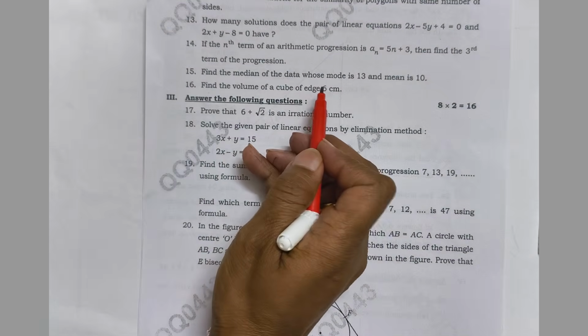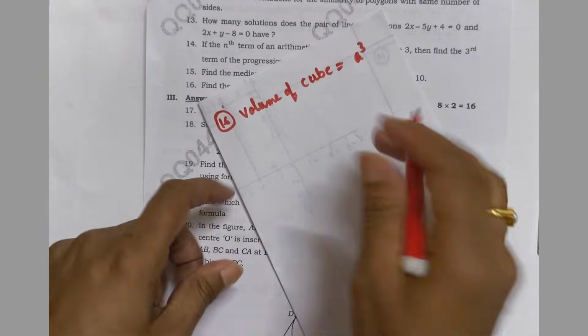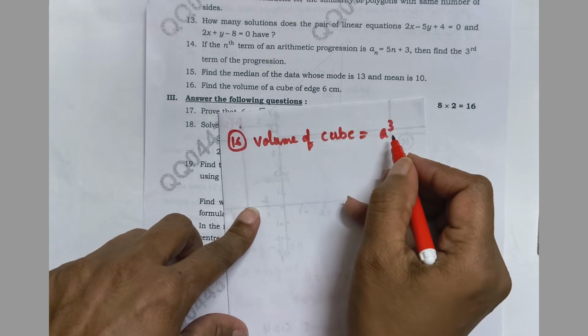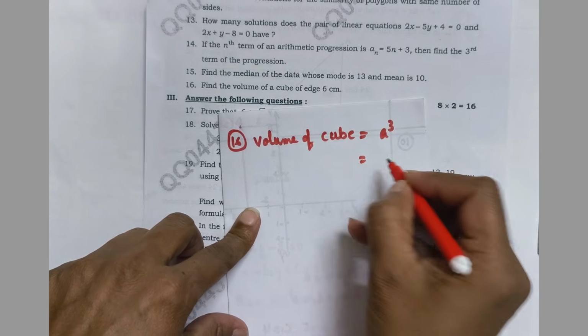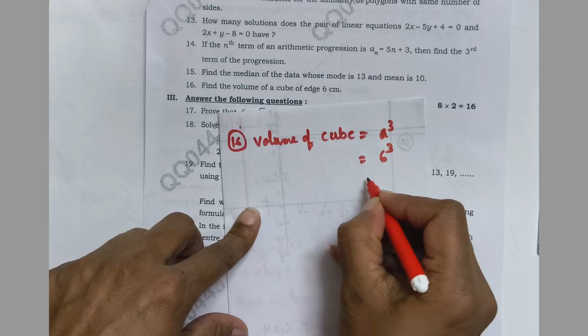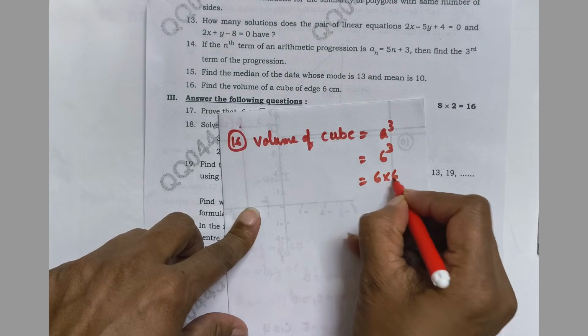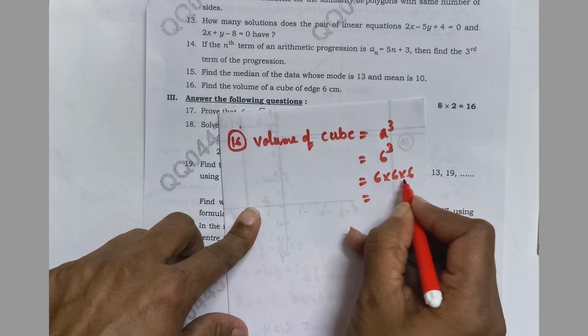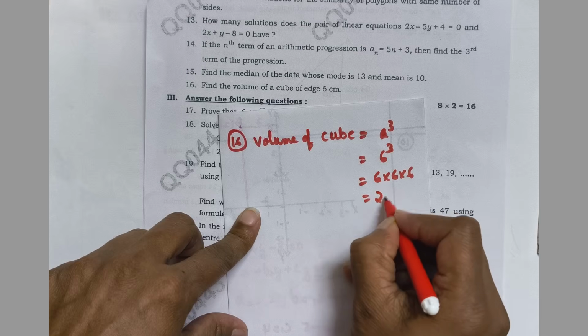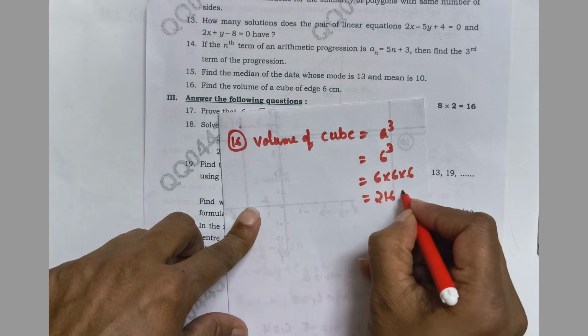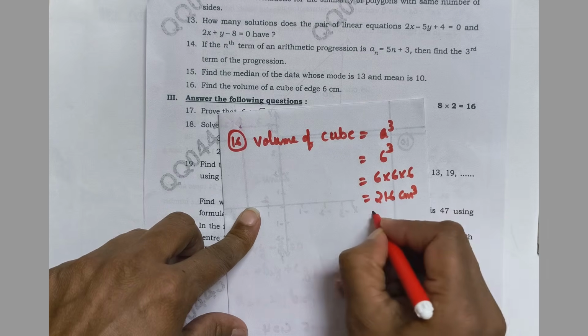Find the volume of a cube of edge 6 centimeter. Volume of a cube formula is edge cube. The edge is 6, so 6 cube means 6 into 6 into 6. 6 sixes are 36, and 36 into 6 is 216. It is a volume, so you write centimeter cube. This is the answer.